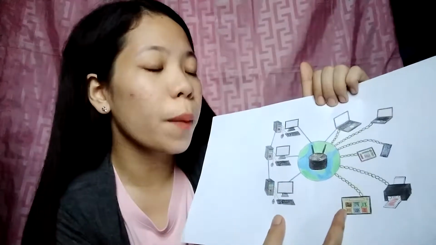It is popular for use at home because of its smooth installation and use. It is also popular to small offices or buildings that offer wireless access to their employees to the network.